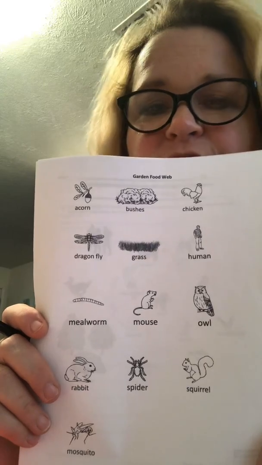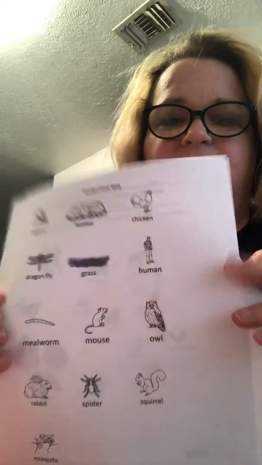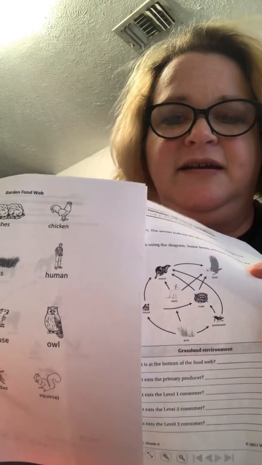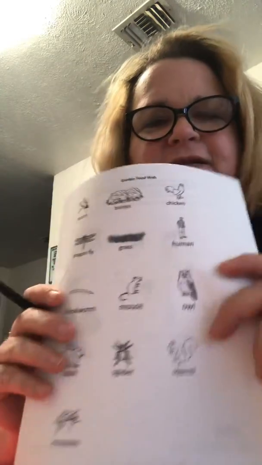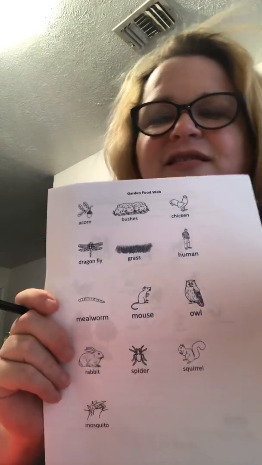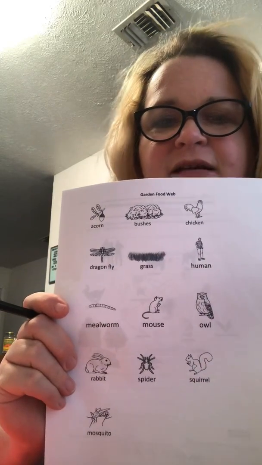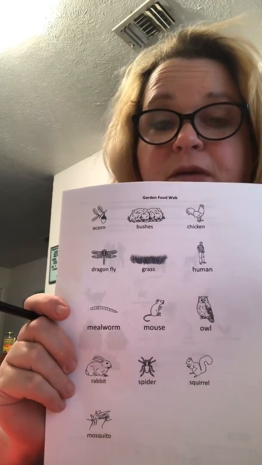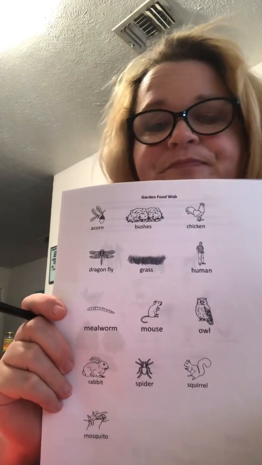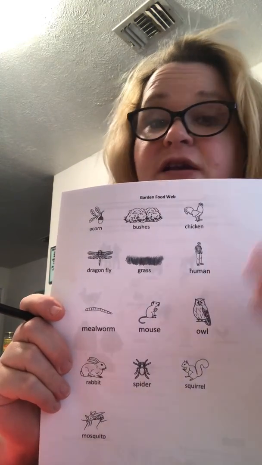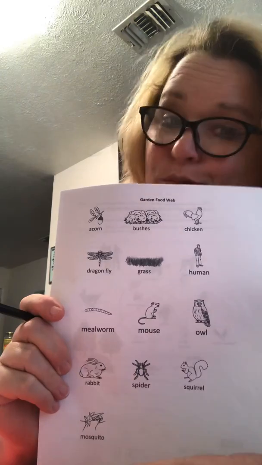So use what you've already done as a guide. They're not going to be the same animals, but you'll get the idea, you know? If they're insects, they probably are going to be eating the primary producers, okay? If they're carnivorous, they're probably going to eat other animals, right?